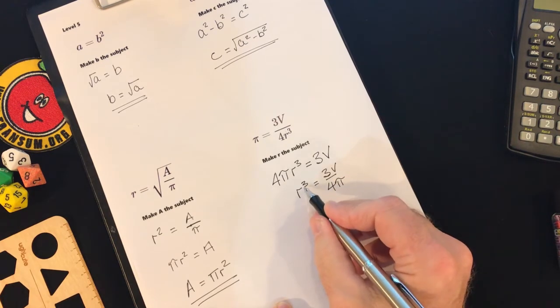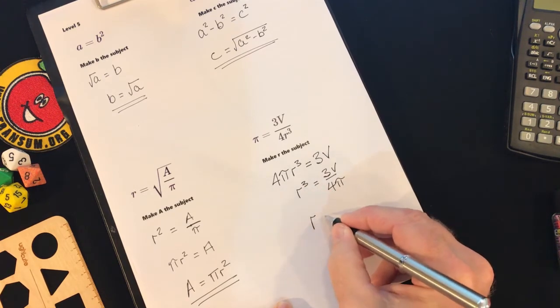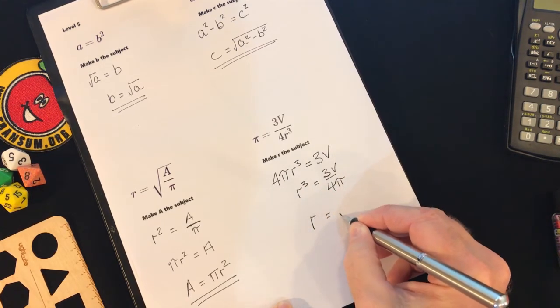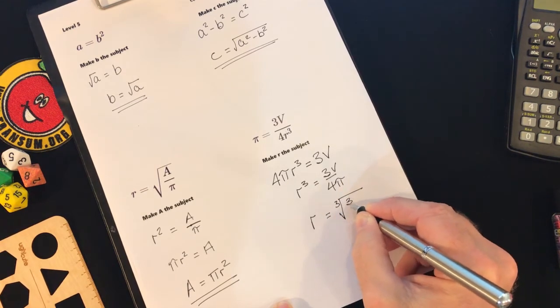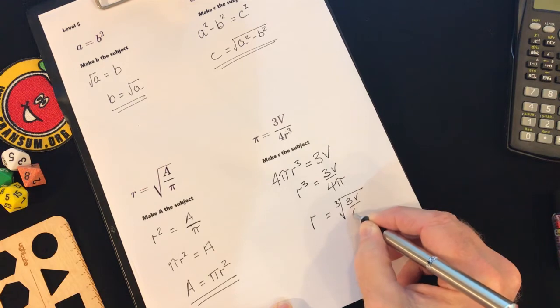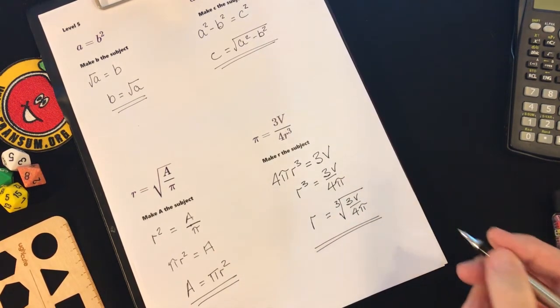So now we have to undo this cubing. So we have to find the cube root. So if we find the cube root of the left, it's just r. And that means we have to do the same thing to both sides. So the cube root of the right side is that. There we have it.